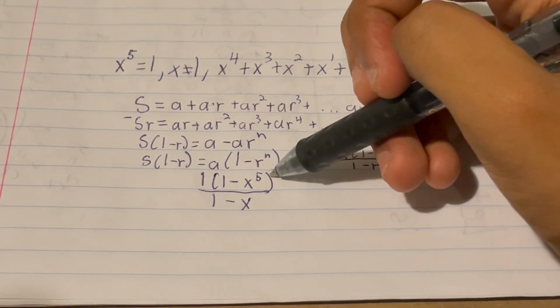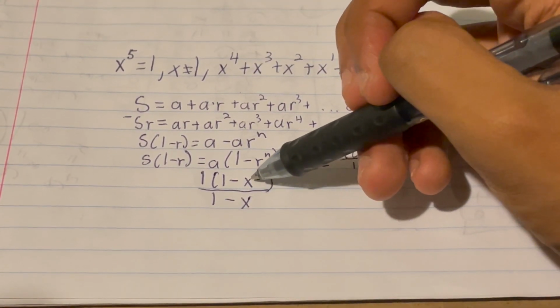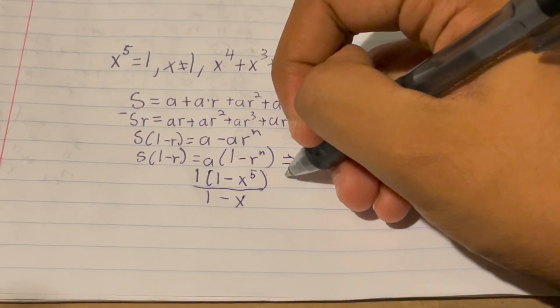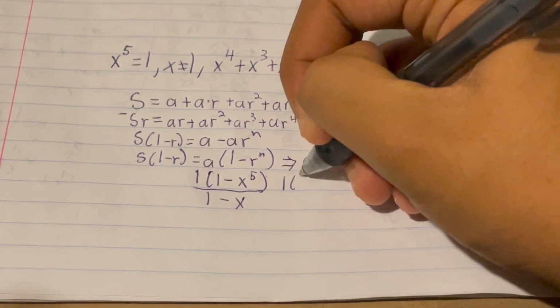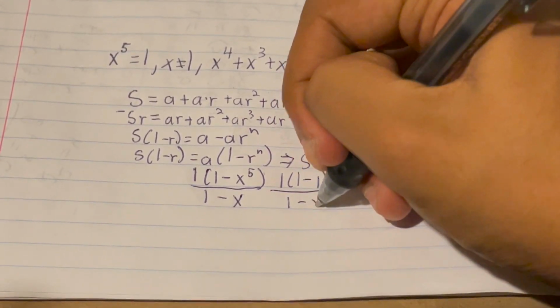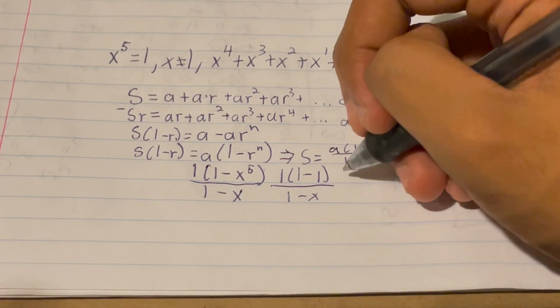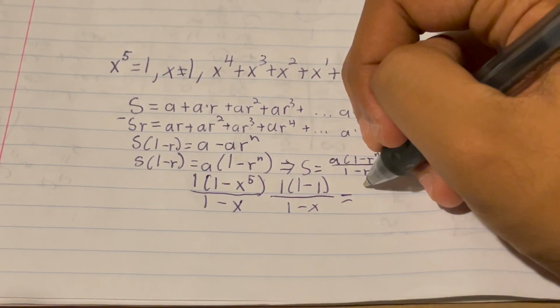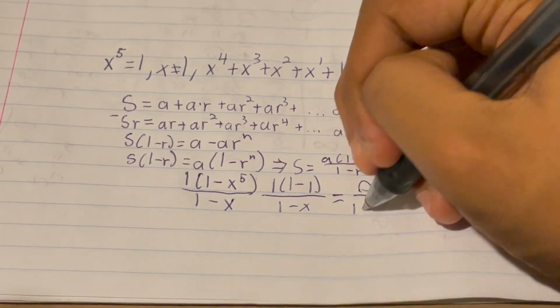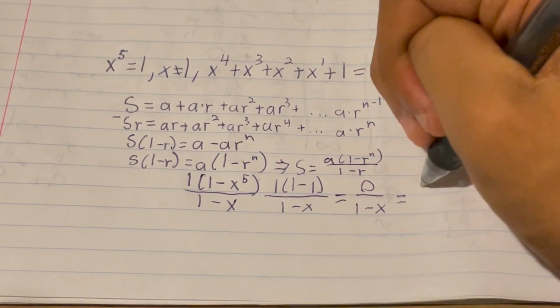From here, however, we can see that we already know the value of x to the fifth. We said x to the fifth was equal to 1. So we have 1 times 1 minus x to the fifth, which is 1, all divided by 1 minus x. We still don't know what x is in this case. But the numerator, well, 1 minus 1 is 0. 0 times 1 divided by 1 minus x, and that's equal to 0.